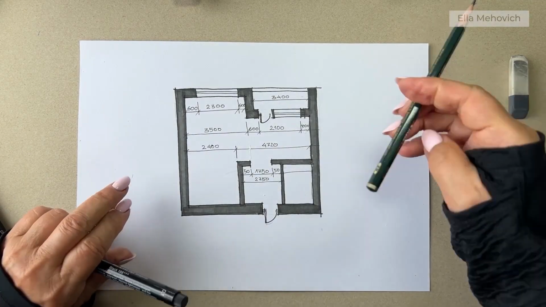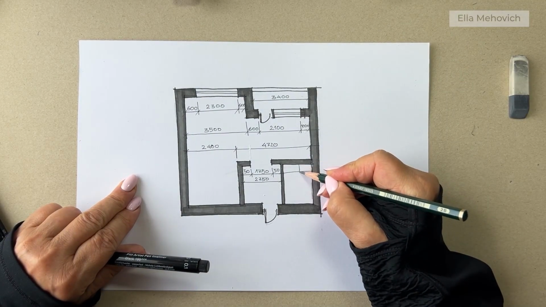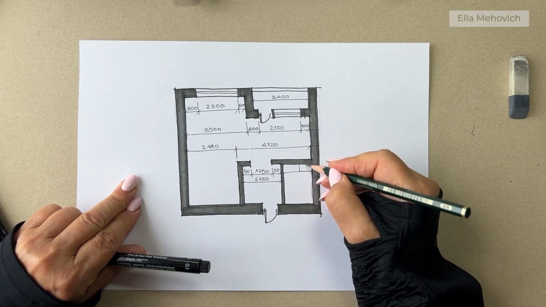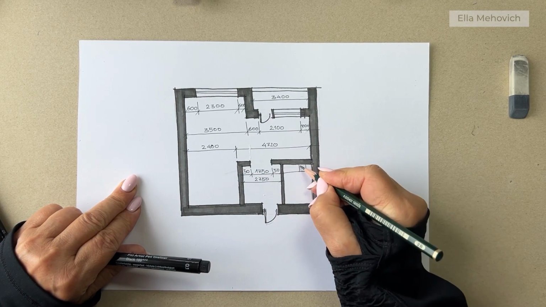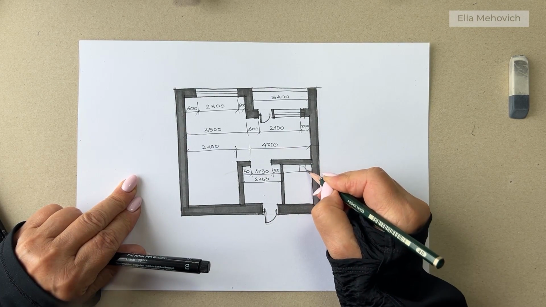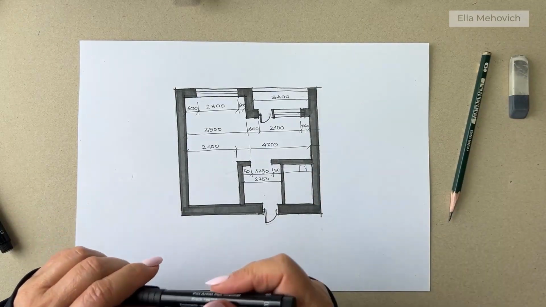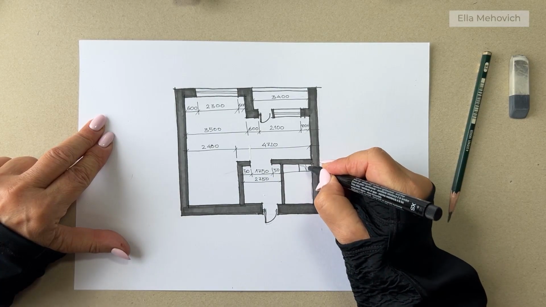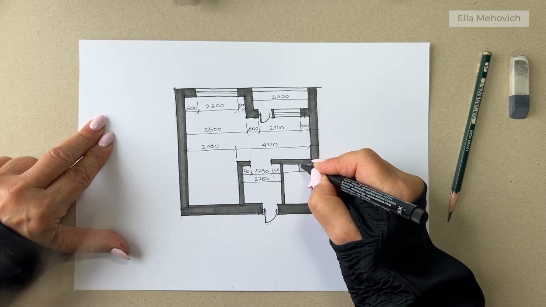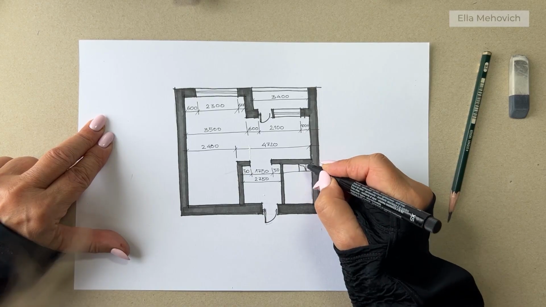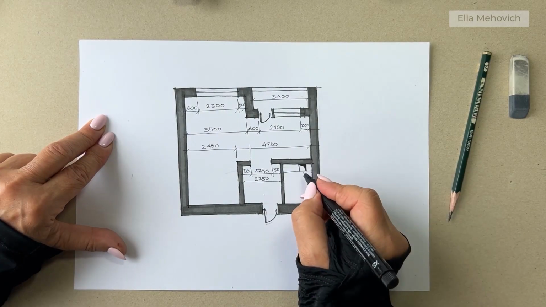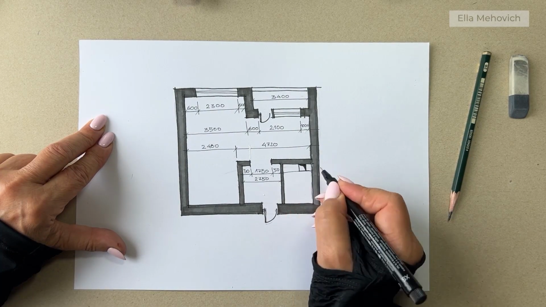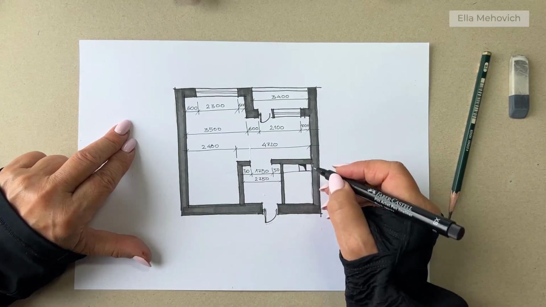Here it is. I'll draw it now. It's indicated like this. There are such symbols that are used to indicate utilities. And in this case, here is the ventilation shaft. And look, in the bathroom, we have a ventilation shaft. There are special symbols we use to show utilities.